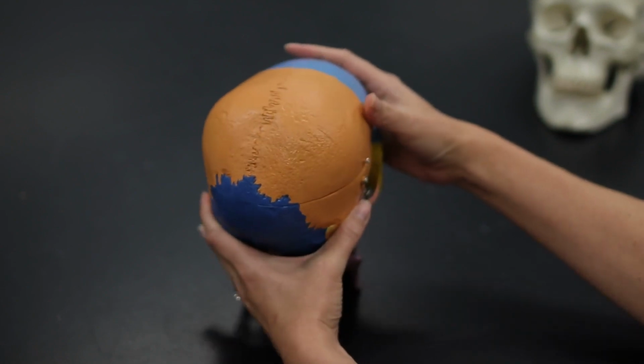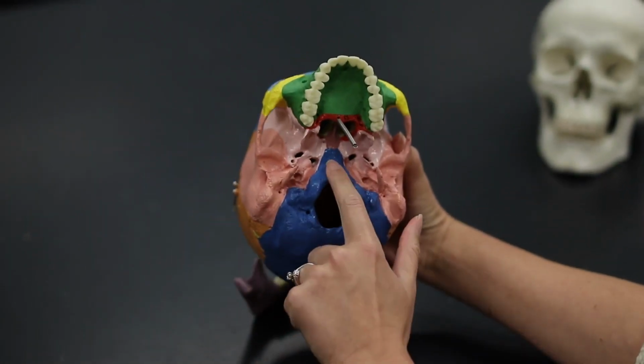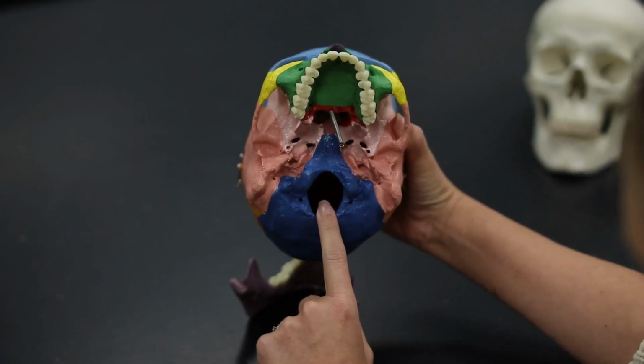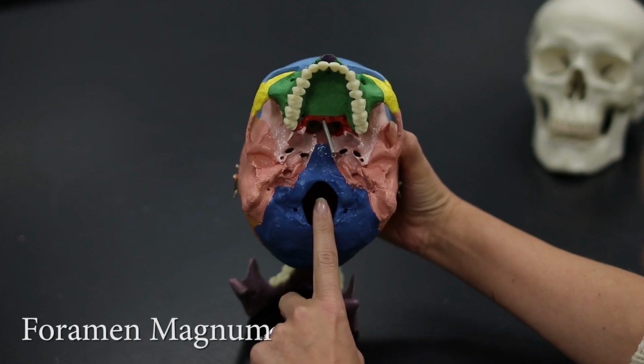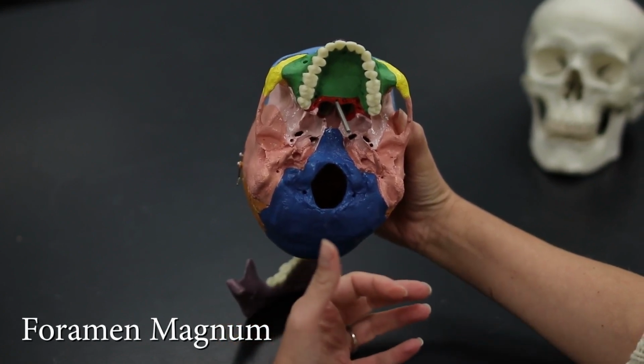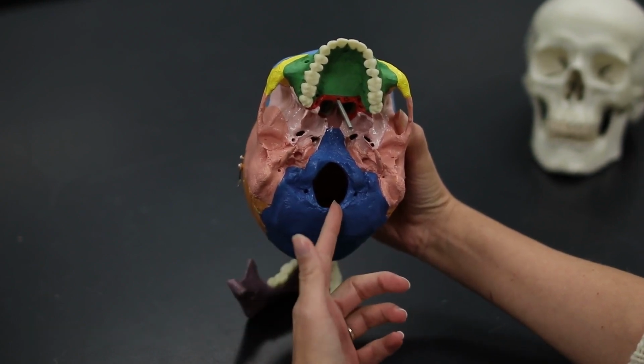As we flip it over, we can see that the occipital bone reaches quite a ways. Anything in blue here, and it has a huge hole at the bottom. That hole is for the spinal cord to come out of the brain. This is called the foramen magnum. The language, again, needs to be translated to help it make sense and make it stick. Foramen means hole, magnum means big, so it literally translates to hole big.